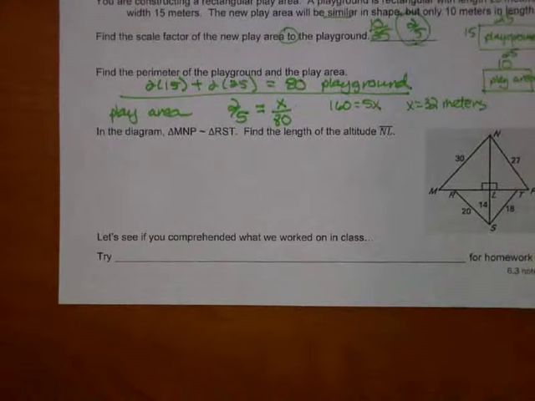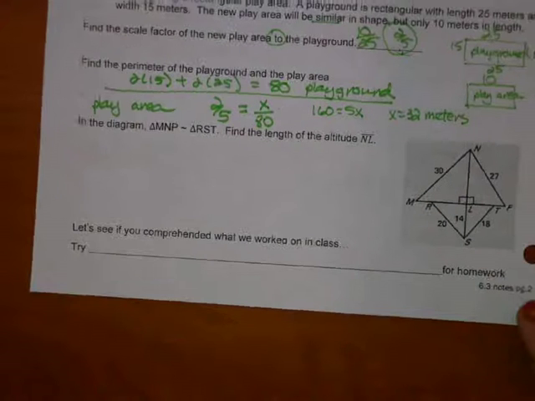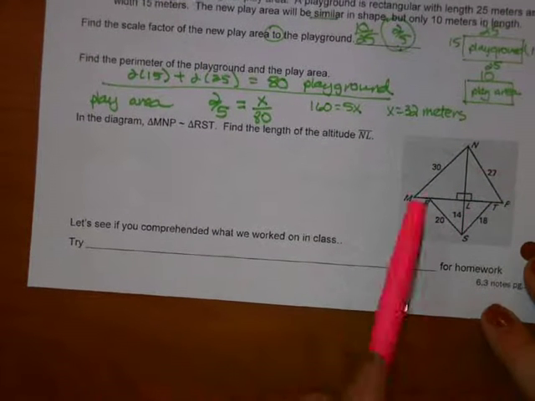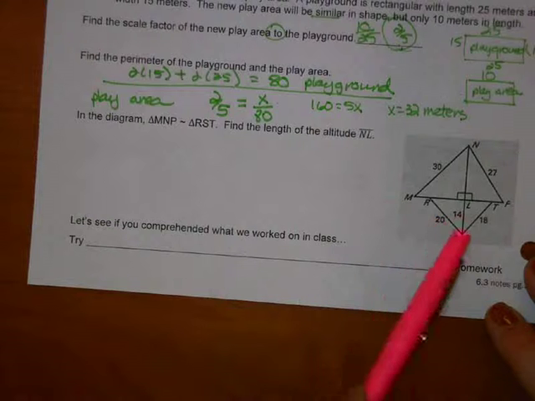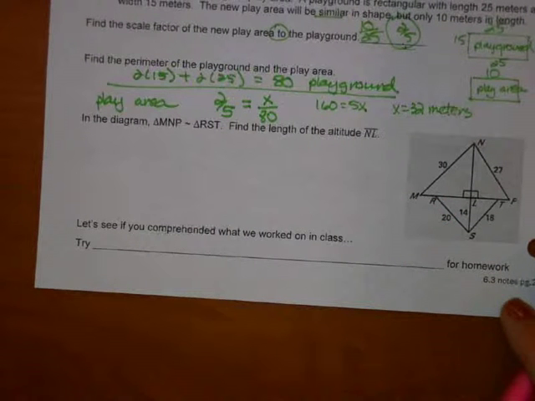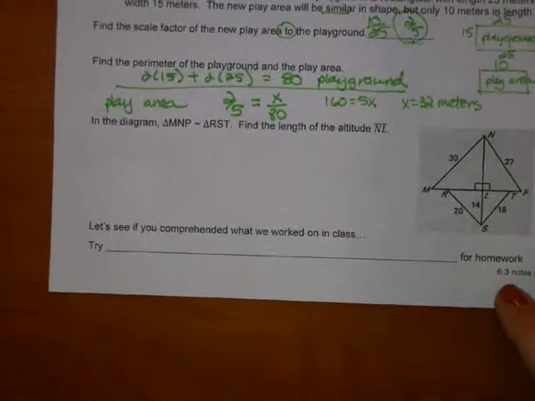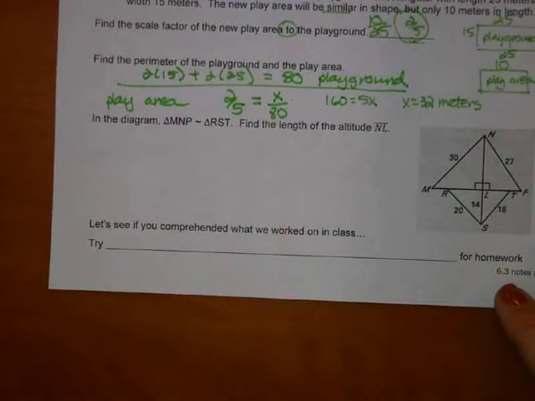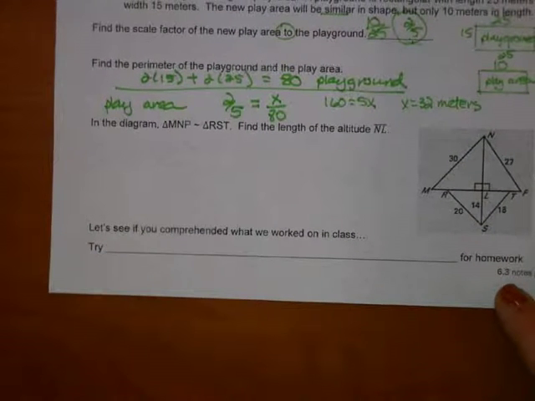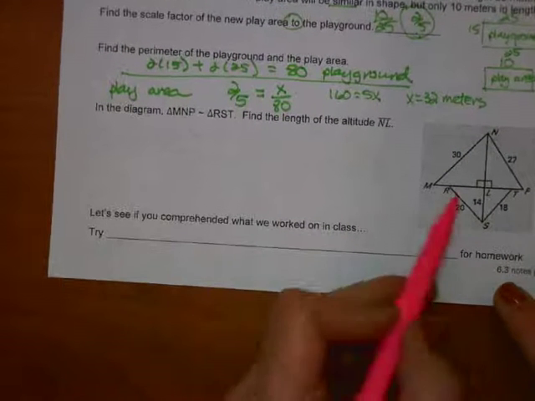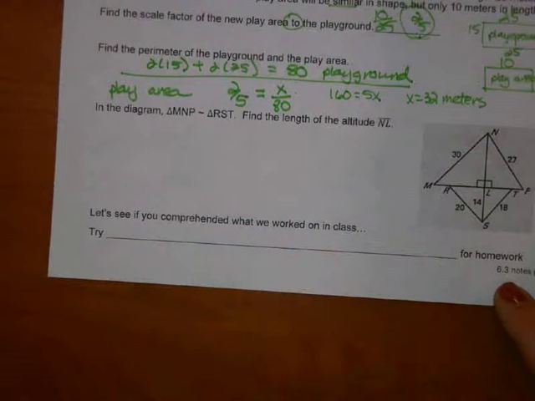Okay. In the diagram, it's telling me that triangle MNP is similar to RST. Find the length of the altitude NL. All we have to do is we can just set up a proportion. So let's find similar side lengths that we have the numbers to. What do we have the numbers to?